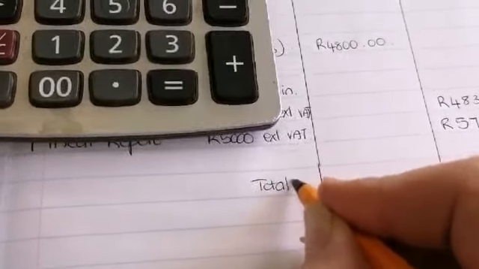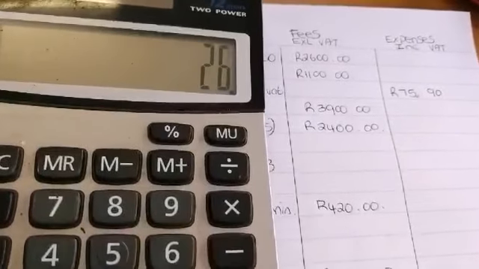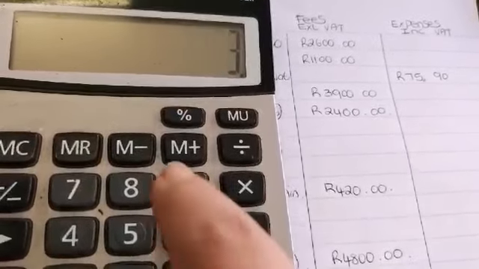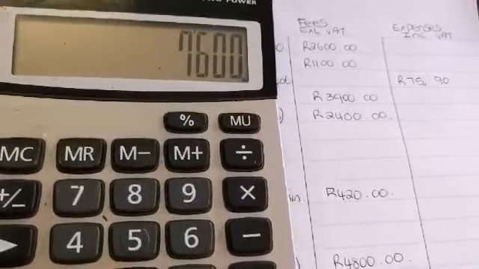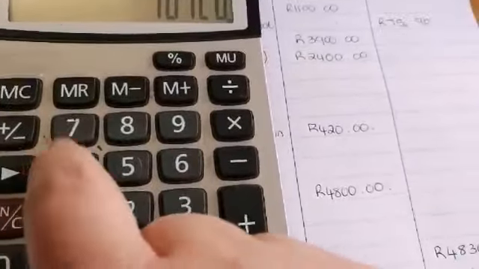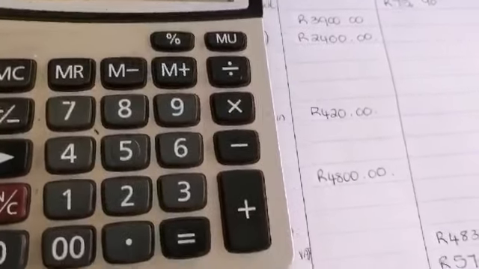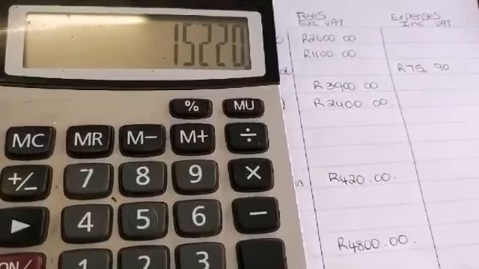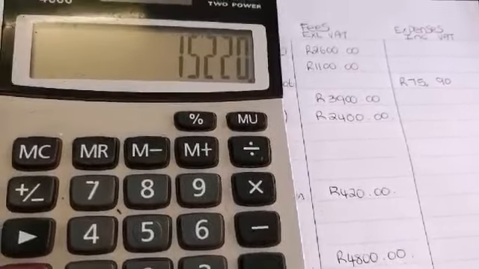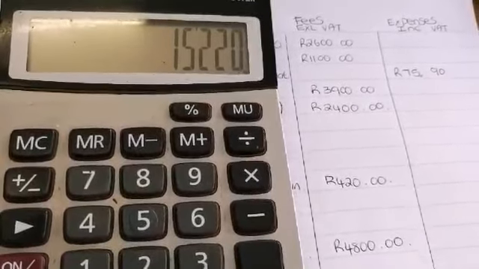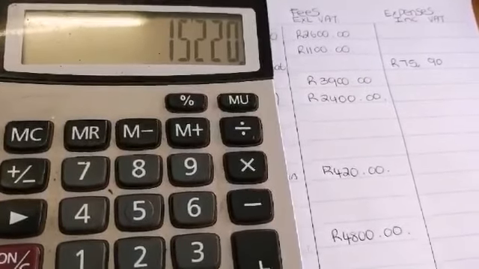So you're going to take your calculator and you're going to say, for the fees, 2,600 plus 1,100 plus 3,900 plus 2,400 plus 420, 4,800 equals, just draw that line, 15,220 Rand. And remember, this is excluding VAT.